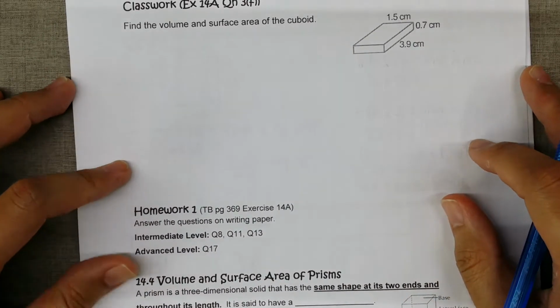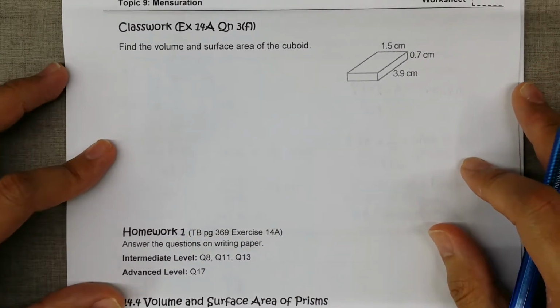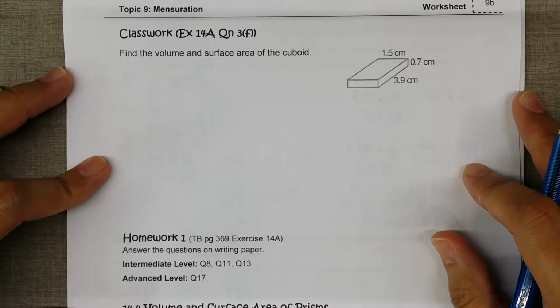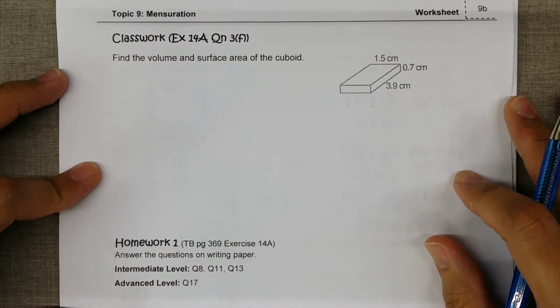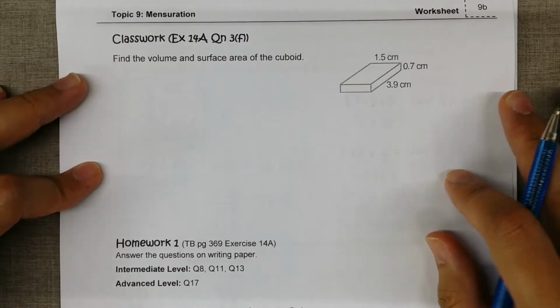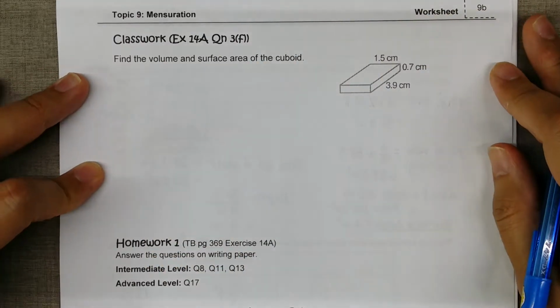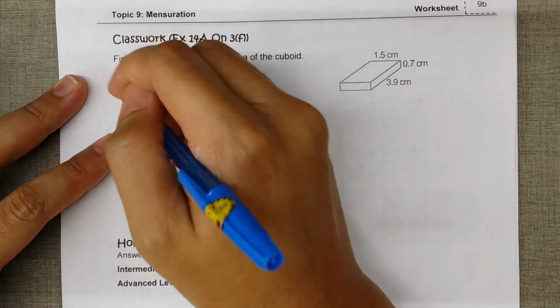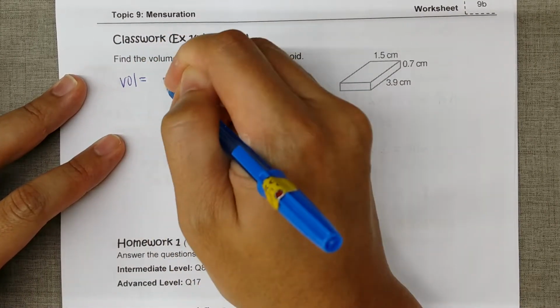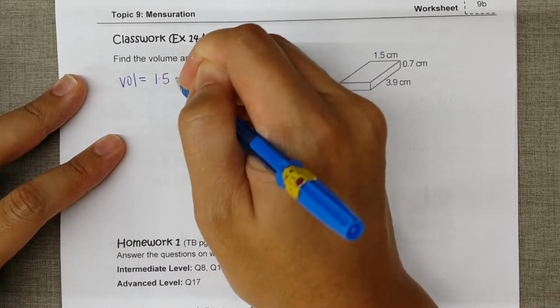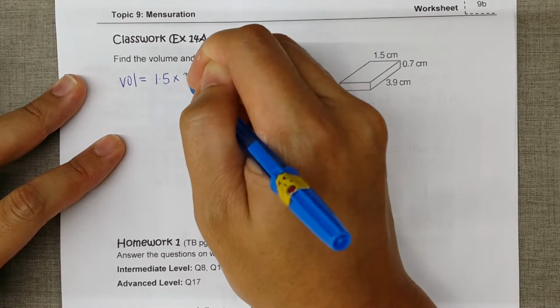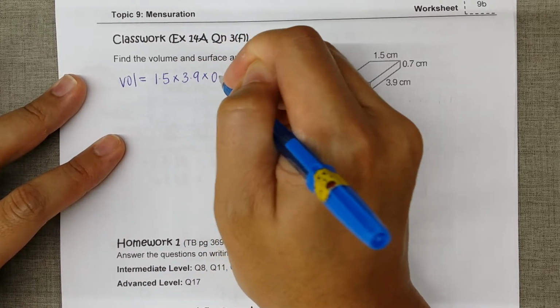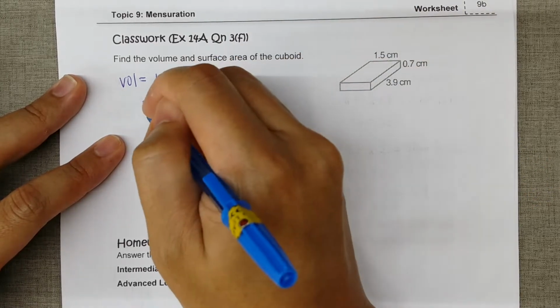Let's try this class work. Find the volume and surface area of the cuboid. Please pause the video, try on your own before you copy the solution or do corrections. Volume, same method. 1.5 multiplied by 3.9 multiplied by 0.7, the dimensions.